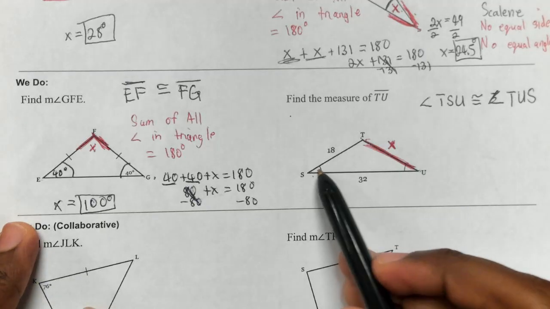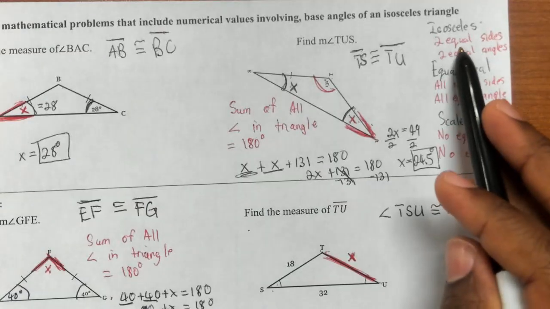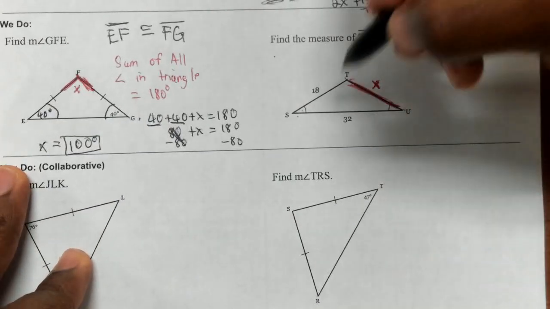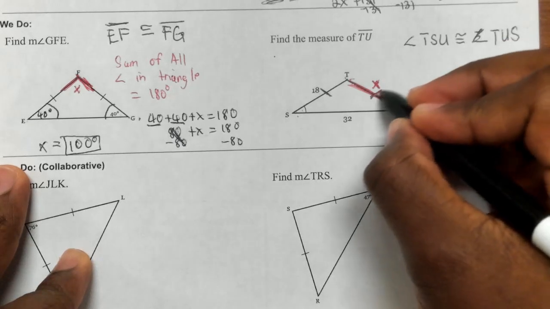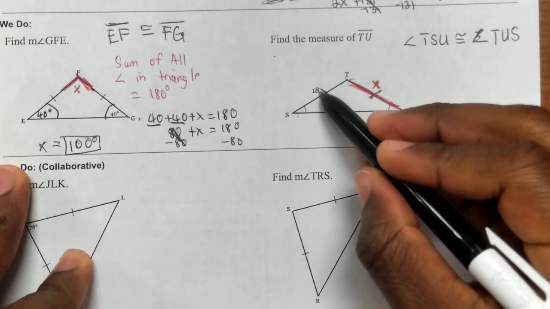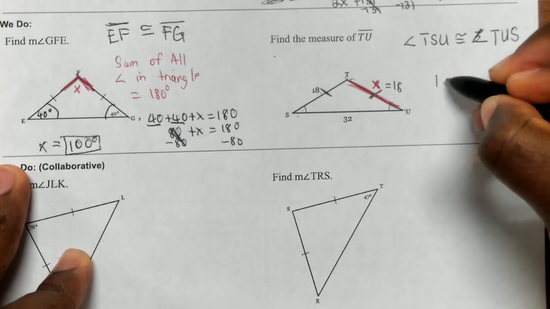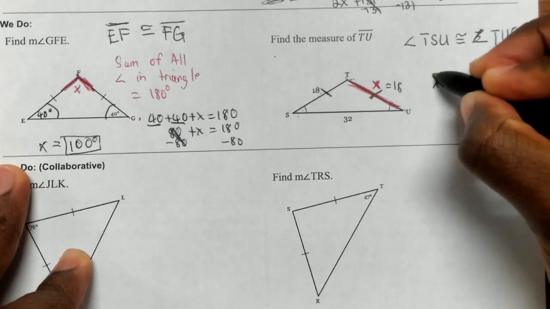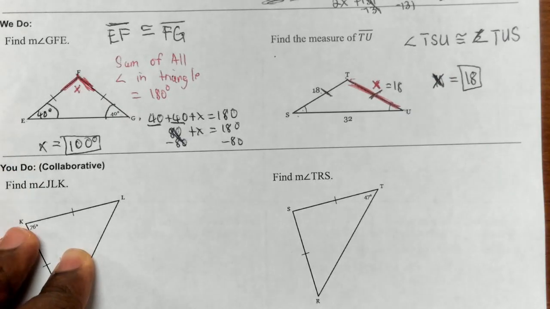And what do we know, guys? Well, if we have two equal angles, then the two sides are also equal. So that means that this side right here is equivalent to this side right here. So if this is 18, then this is also 18. So x is equal to 18, not degrees, just 18. Okay, so let's try the next one.